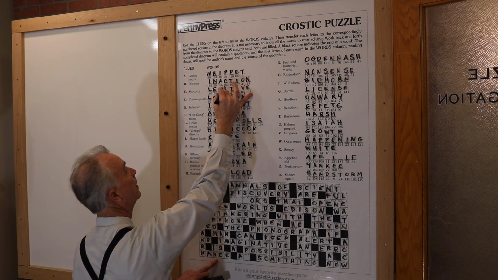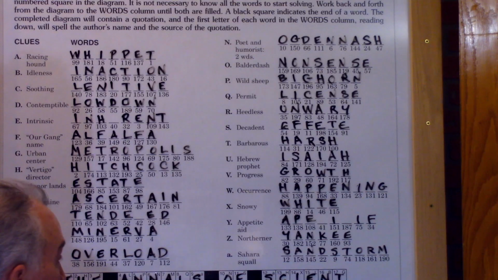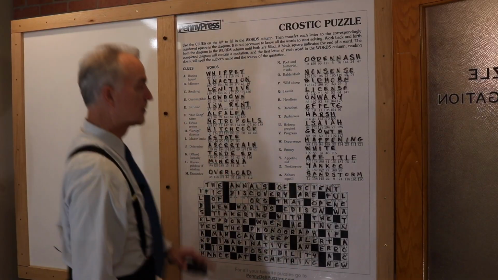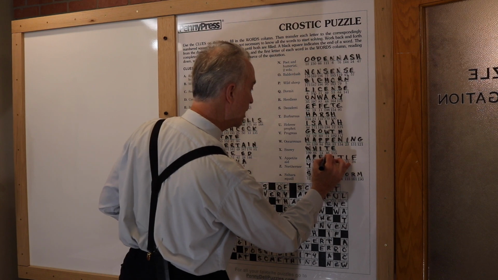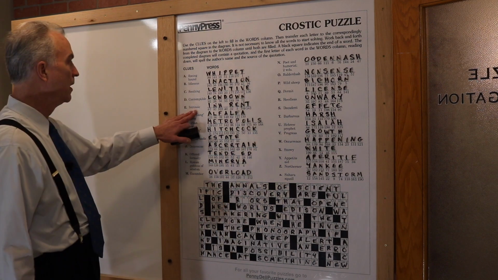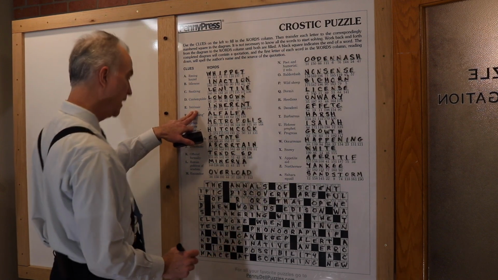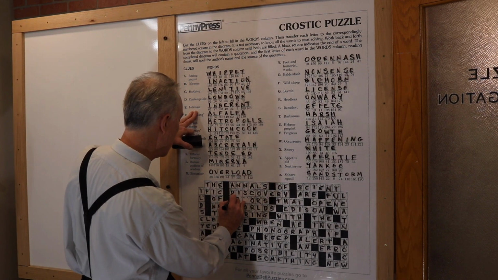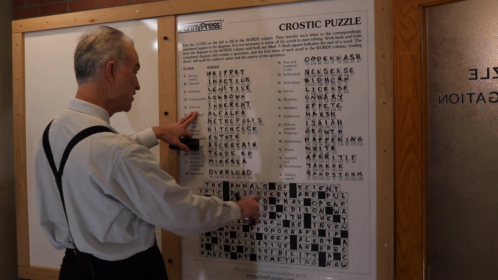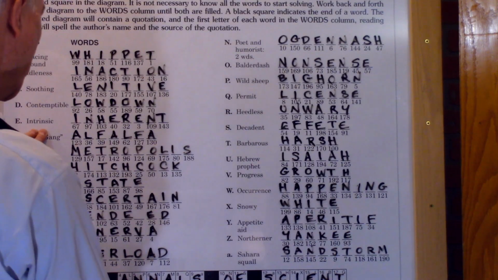C183N. Y187T. That's something new. Clearly this is aperitif. 41 is R. Intrinsic, we now know that this is inherent. E, 40 is E. We finally got this word figured out here. The annals of scientific discovery are full of errors. K, 42 is R.